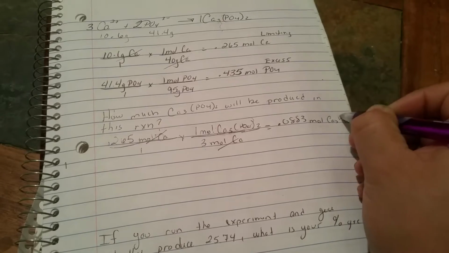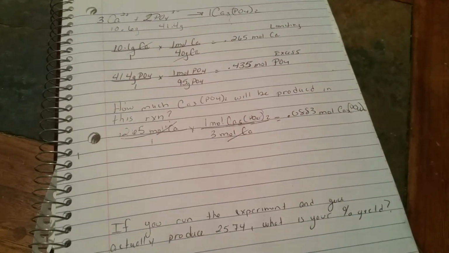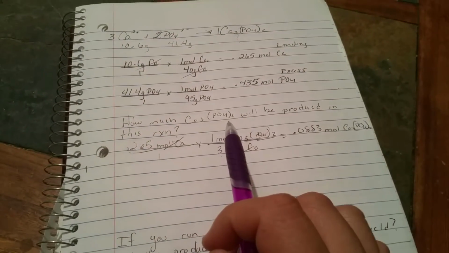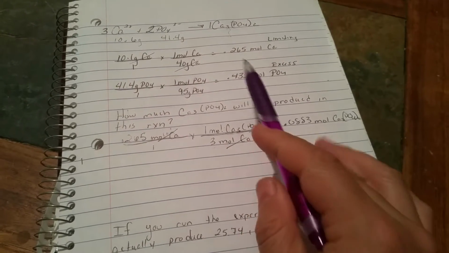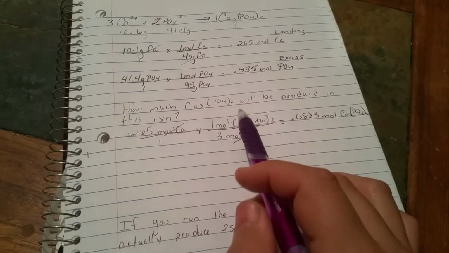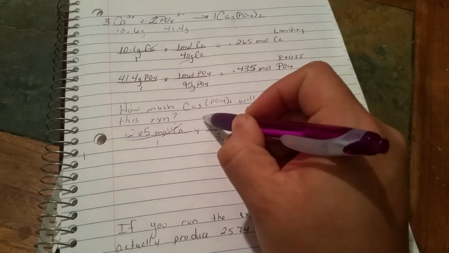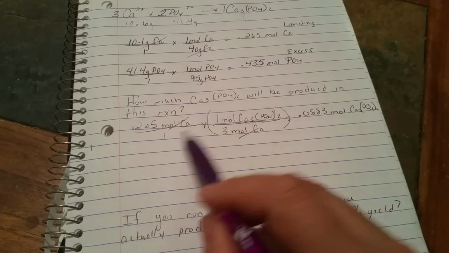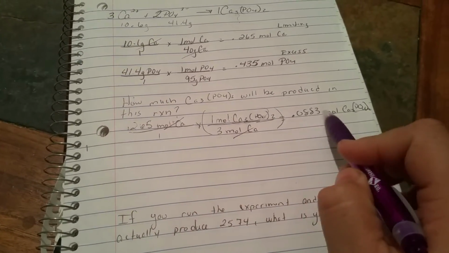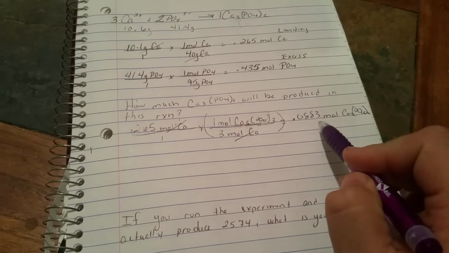Ca3(PO4)2. Okay, so that's all we did. We used the mole ratio and a stoichiometric calculation to determine how many moles of calcium phosphate will be produced in this reaction, just by multiplying by the mole ratio. This is the mole ratio. Now, you notice that when you do this calculation, your product is in moles.